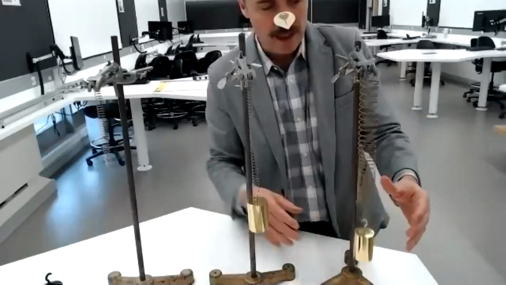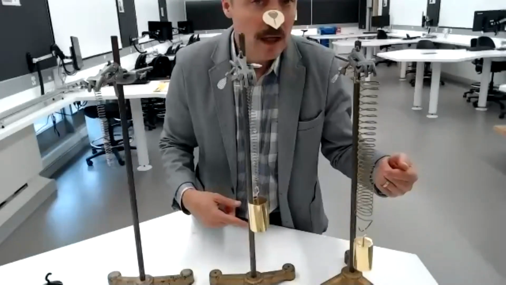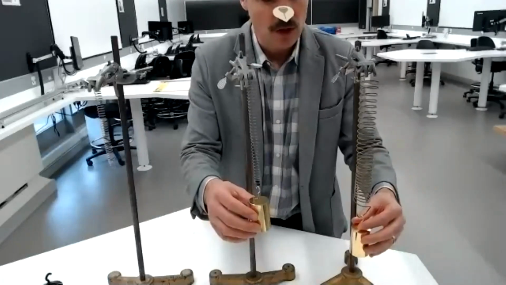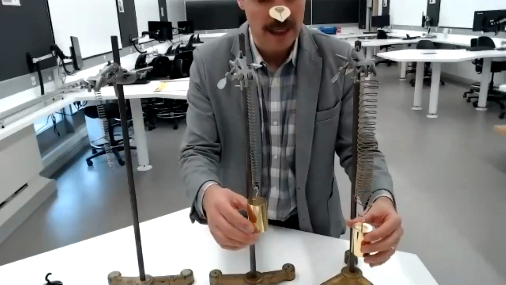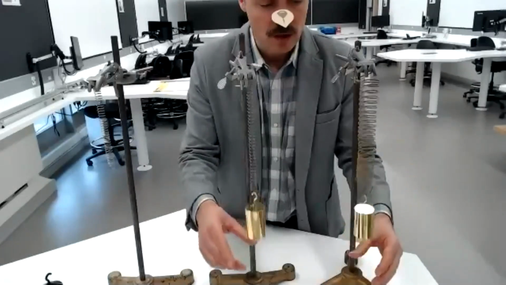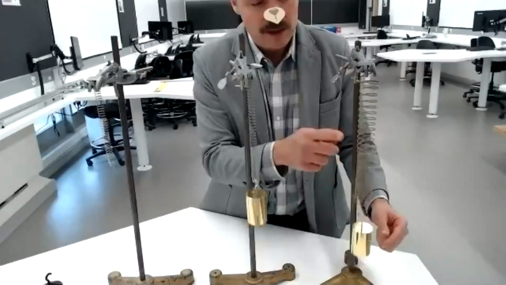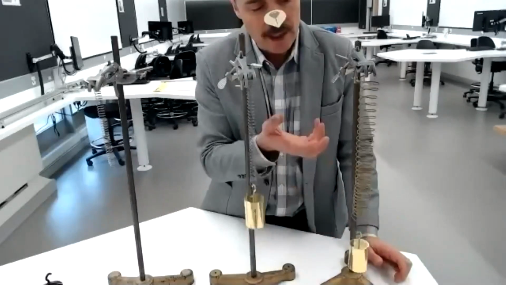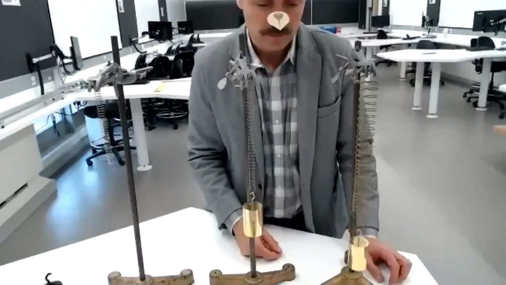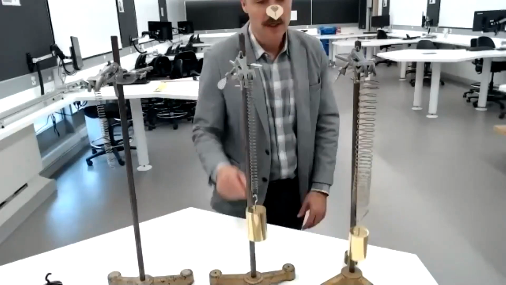And then the other thing we can do is use a different kind of spring. This is a spring that has a lower spring constant. So the value of k is lower, it's a less stiff spring. When I release them, same mass in both cases, the smaller value of k gives a larger period. That's on the denominator, so the period goes as the square root of m over k.